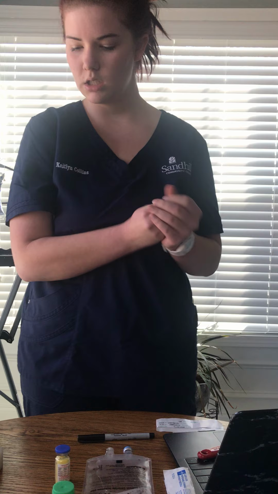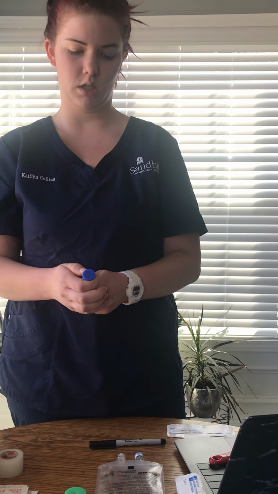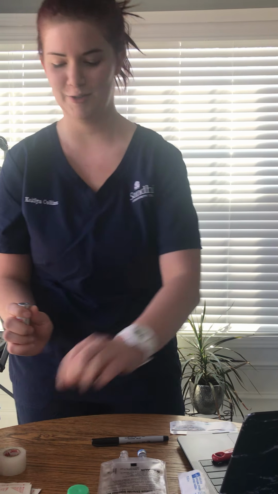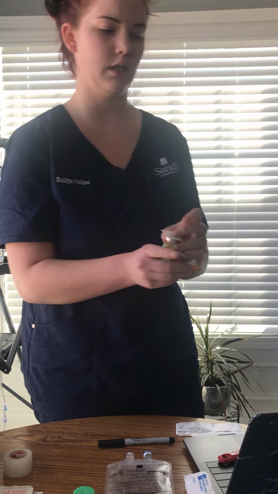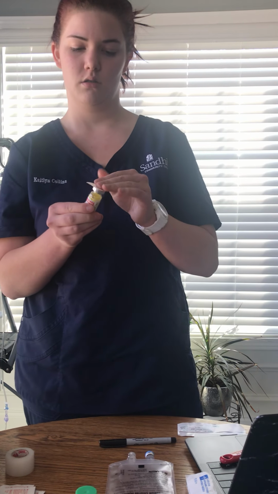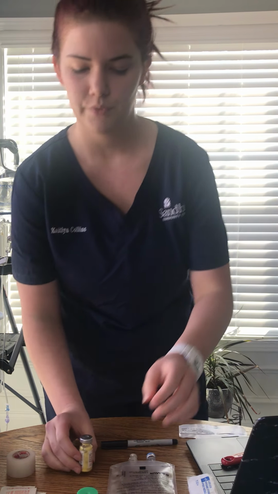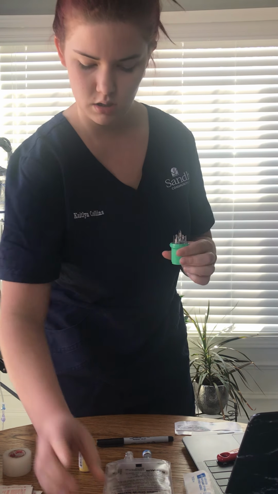So wash my hands. I'm going to get this ready. So I pop this cap and throw that in the trash. And then swab this for 30 seconds. Vigorously. And trash. And then I'm opening this.